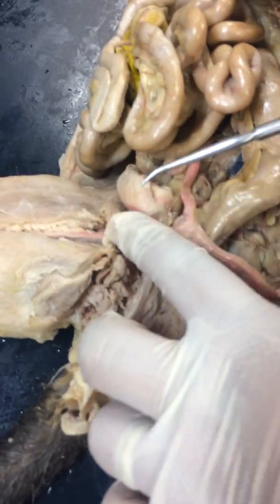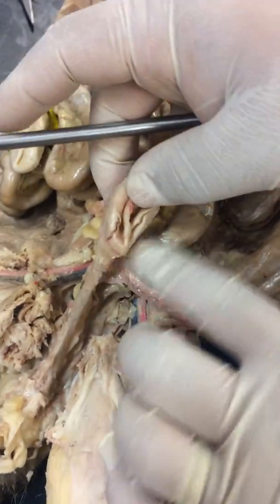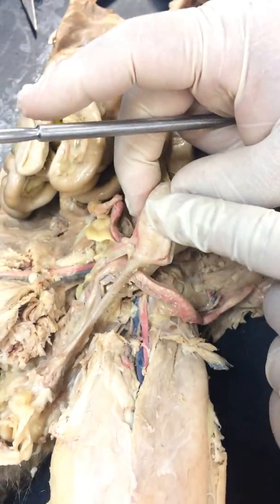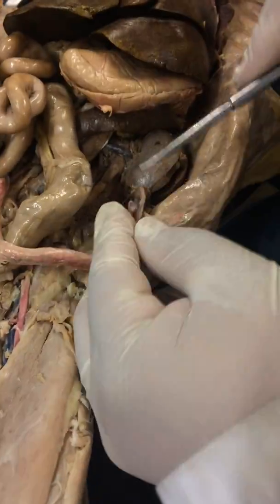And then from the bladder, this is a female cat, so the urinary system is completely separate from the reproductive system. So there's your bladder, there's your urethra exiting out. Okay. For the reproductive structures, here is the ovary.